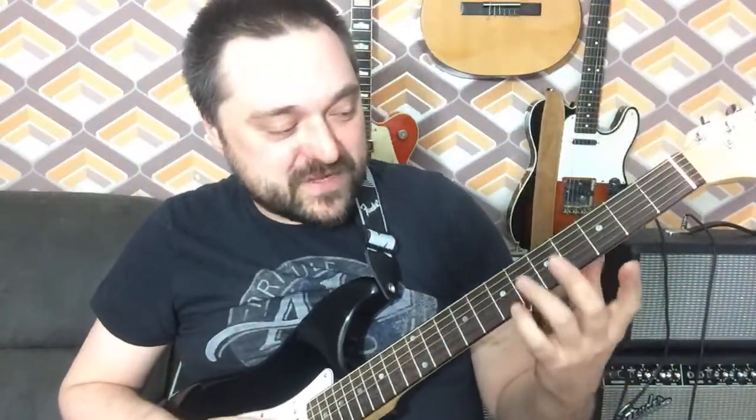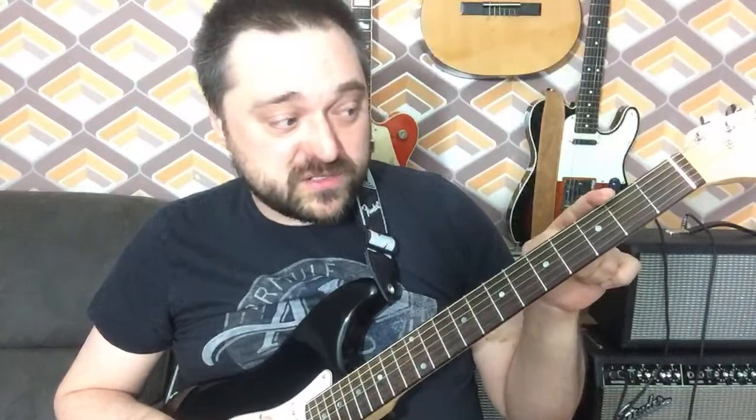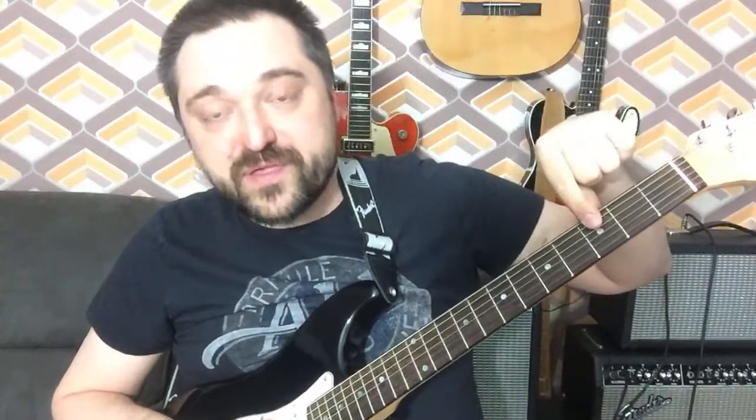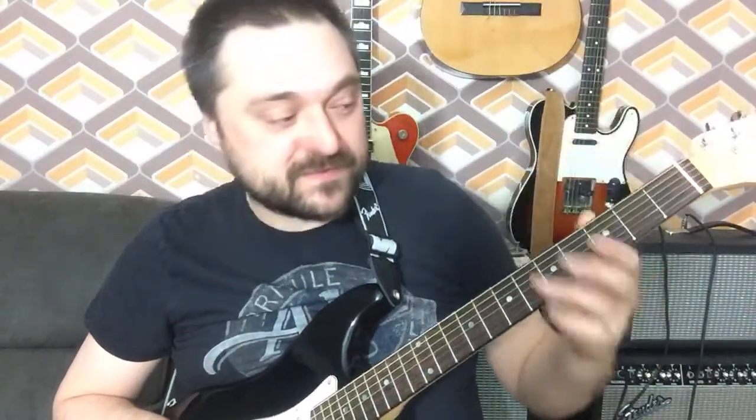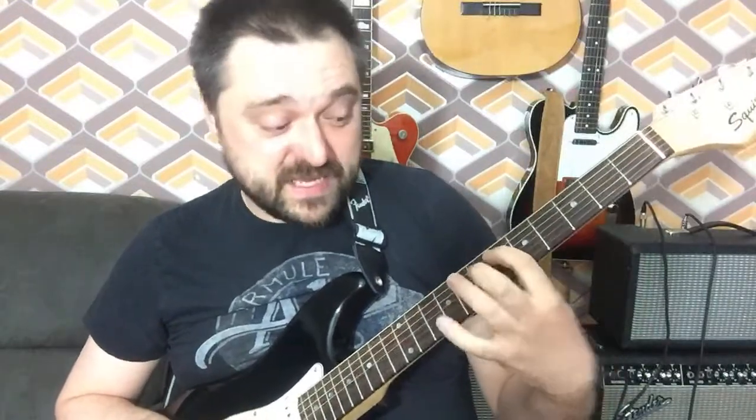Or for the time being, any note up an octave will follow the same shape on 5th and 6th string. So if this is my G, this is my G. If this is my B flat, this is my B flat. If this is my E flat, this is my E flat also.